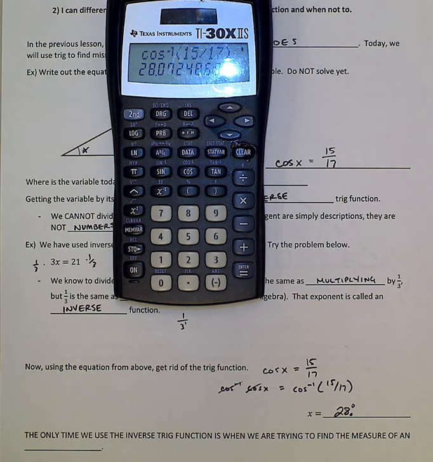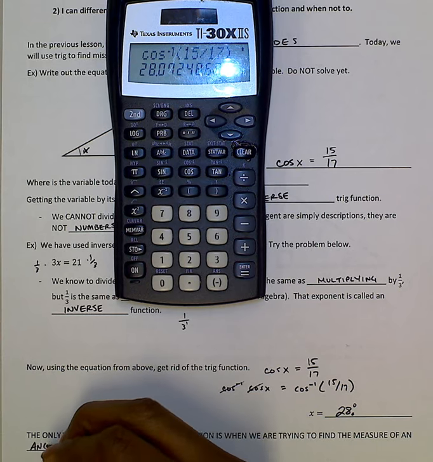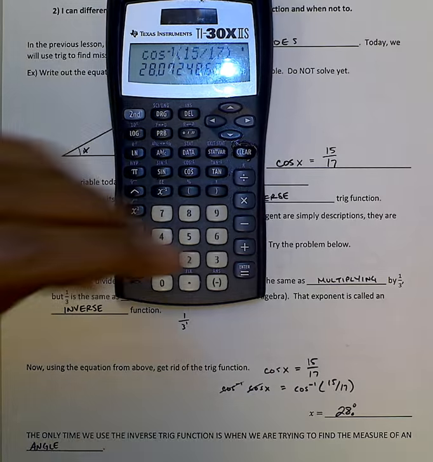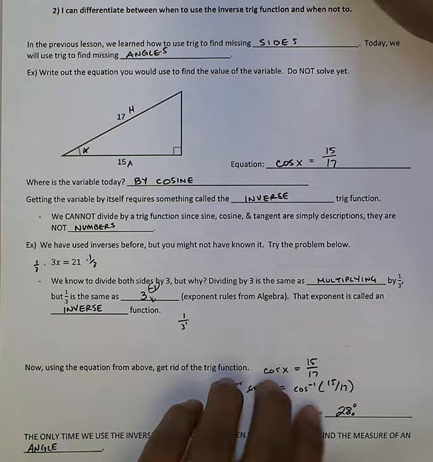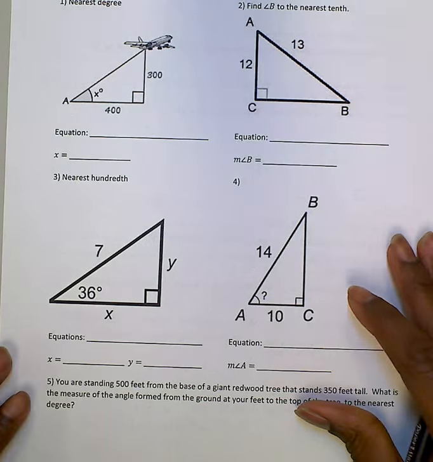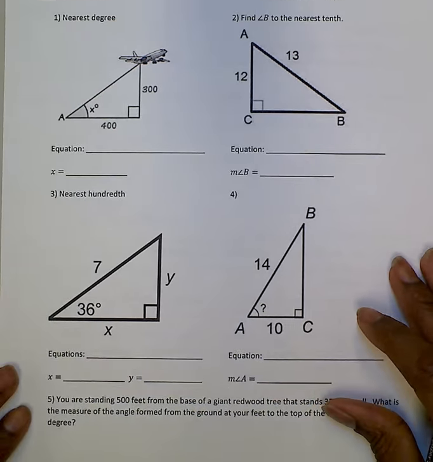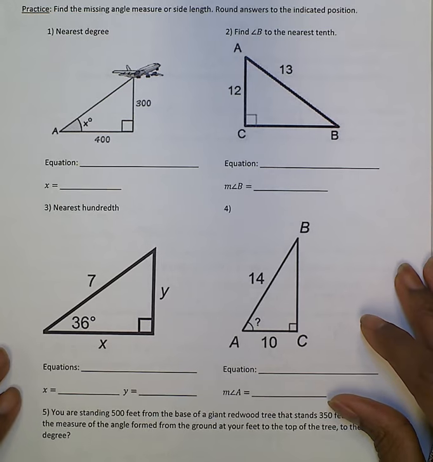So the only time we use the inverse trig function is when you're trying to find the measure of an angle. That's the only time that you're going to use the inverse trig function, when you try to find the measure of an angle. Okay? Let's do some practice with this. Okay? And make sure you pay attention to the instructions here, as they will tell you how we want the numbers done.